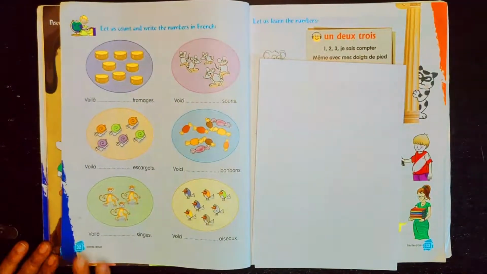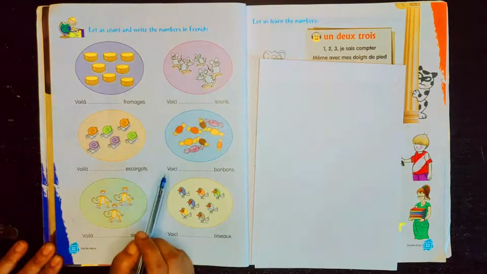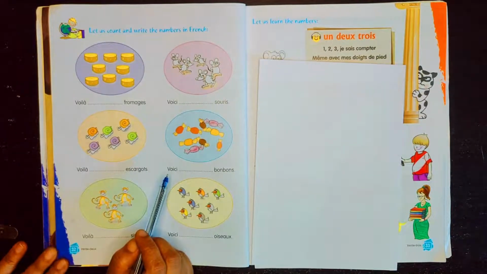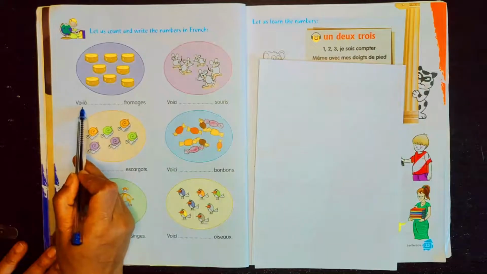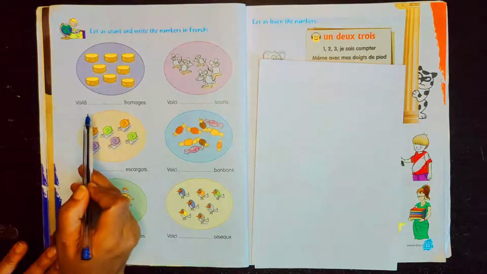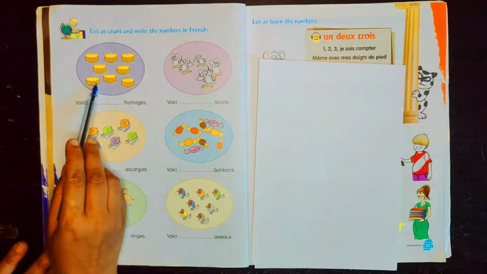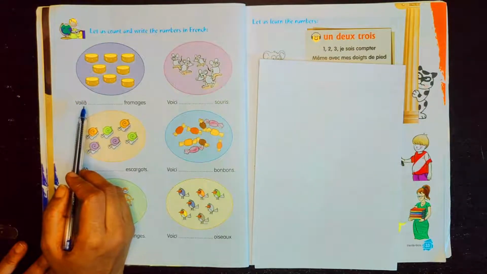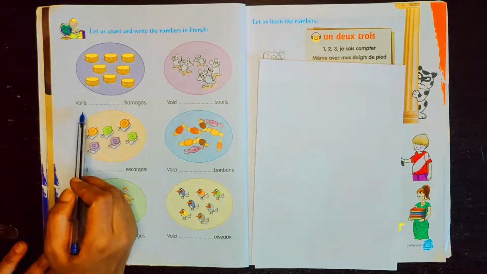Okay children, now that you know the numbers, let's count and write the numbers in French. See, even Didu is doing the same thing. So let us all count and write the numbers in French. Here we've got a word called voilà. Voilà means this is or these are. If it is a singular photograph, one picture, you say this is. And if there are many, we say these are.